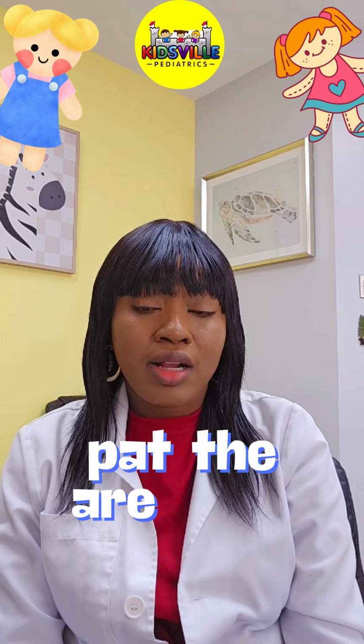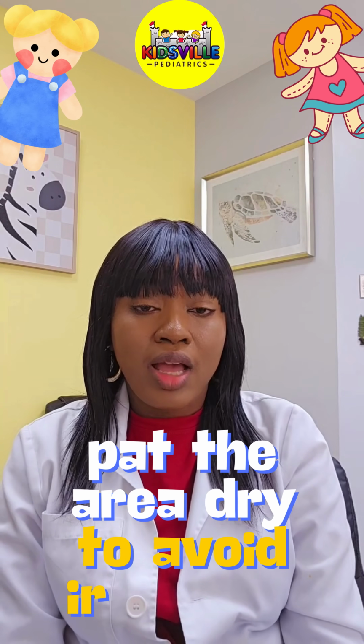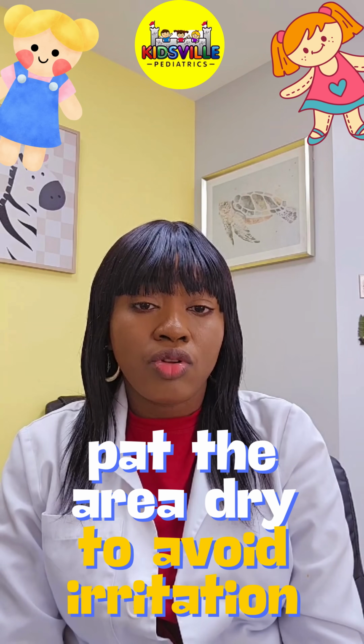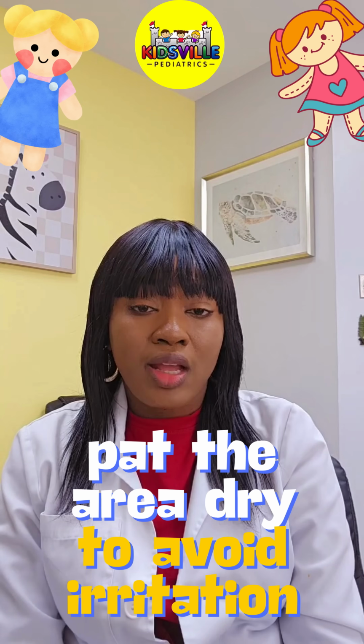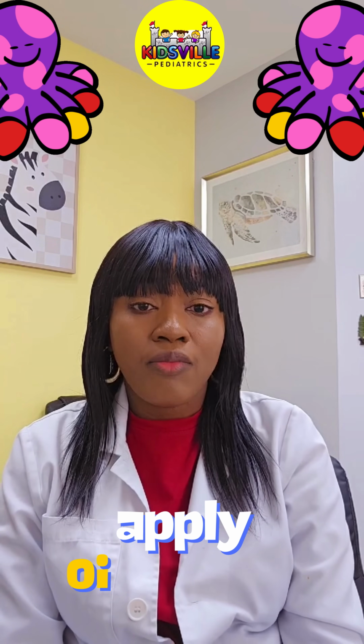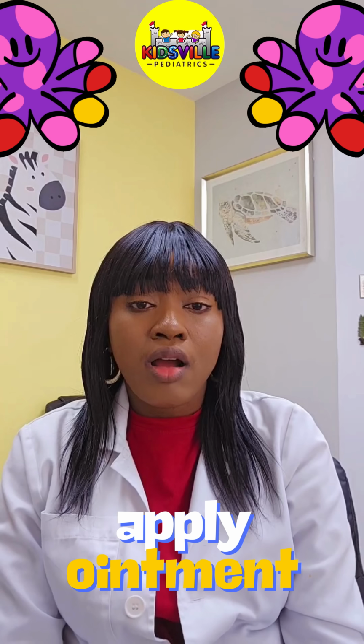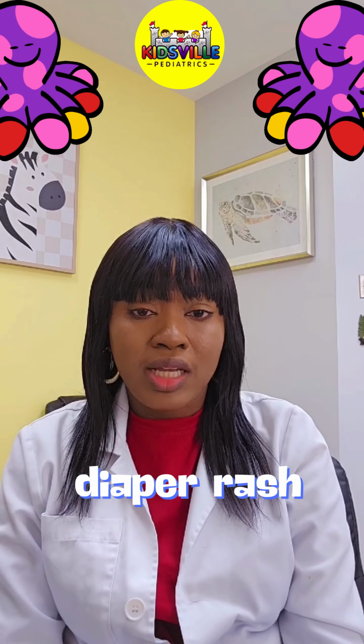After patting the area dry, if there is time, try to allow air to flow in that area to air dry it. And then the very important part of treatment of diaper rash is applying a thick paste or barrier ointment to that area, and then you can put a new diaper on the child. Usually with these measures, the diaper rash should get better in about 2 to 3 days.